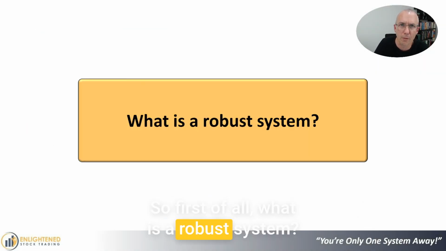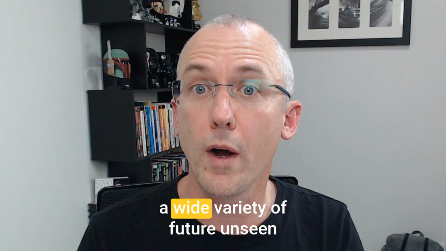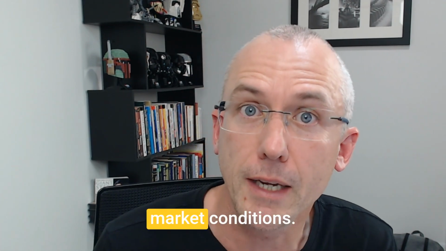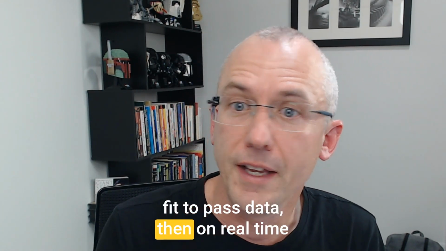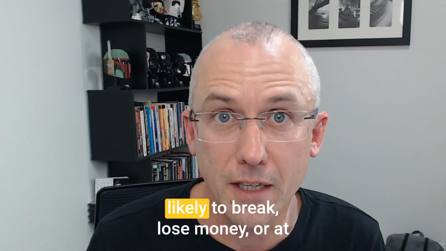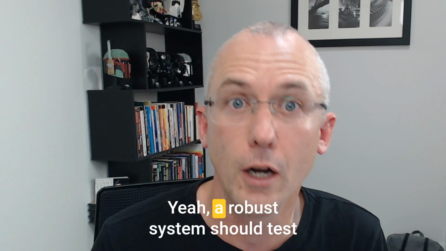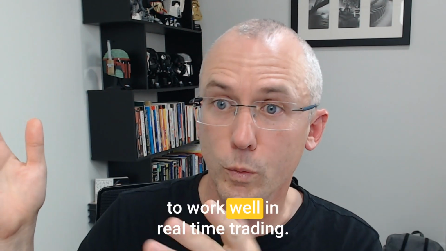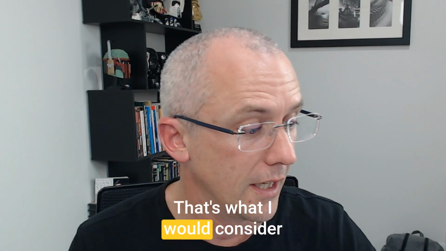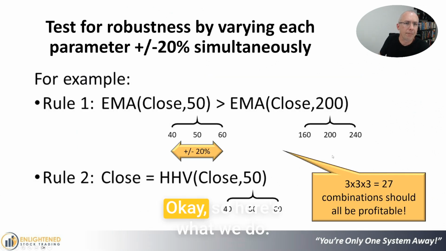So first of all, what is a robust system? In my view, a robust system is a system that is likely to work over a wide variety of future unseen market conditions. If a system is fragile, if it's overfit to past data, then on real-time data that it hasn't seen before, it's likely to break, lose money, or at the very least, not perform so well. A robust system should test well in backtesting and then continue to work well in real-time trading. That's what I would consider to be robust. How do we do this? Okay, so here's what we do.